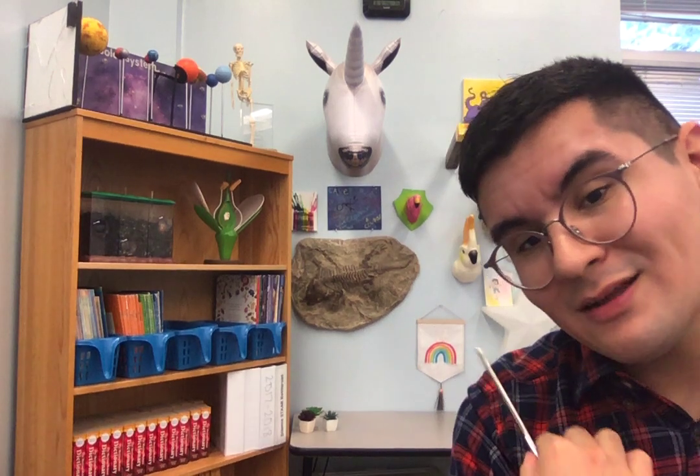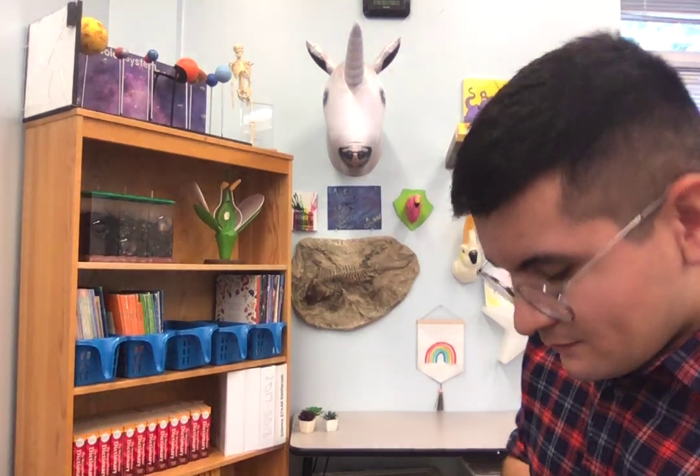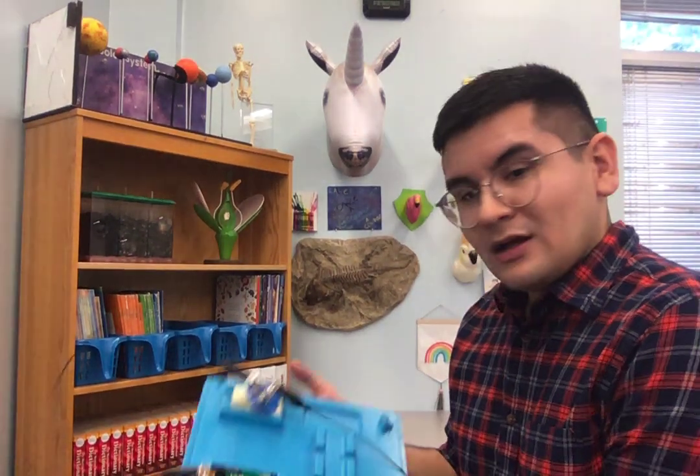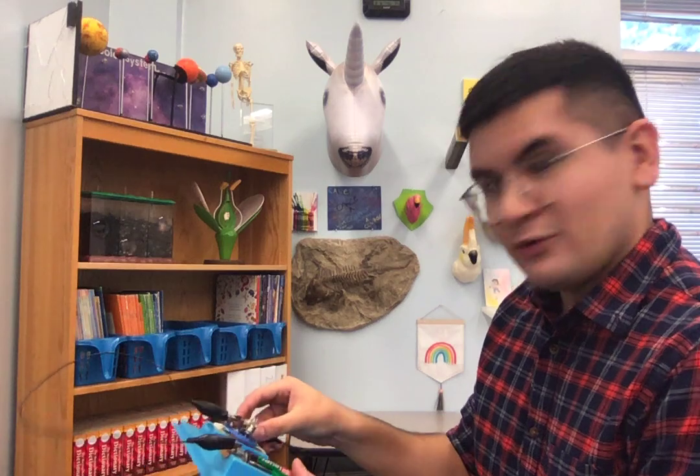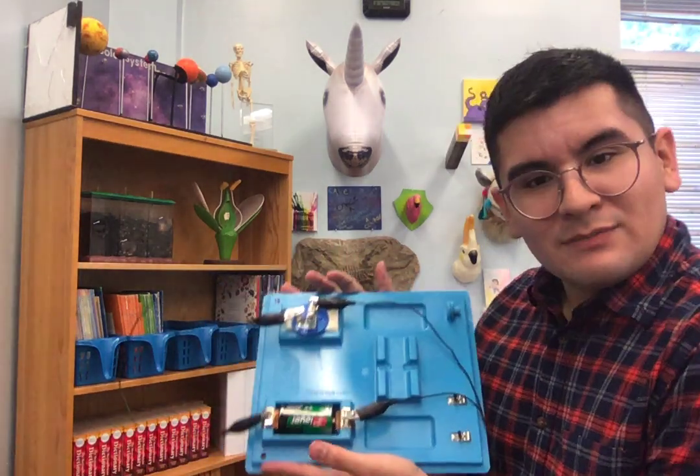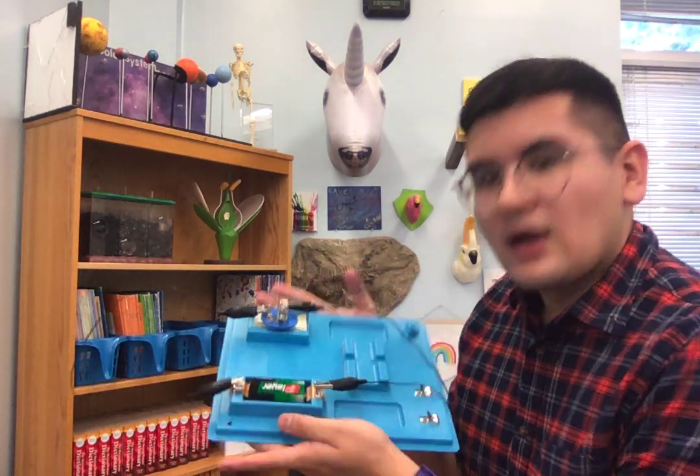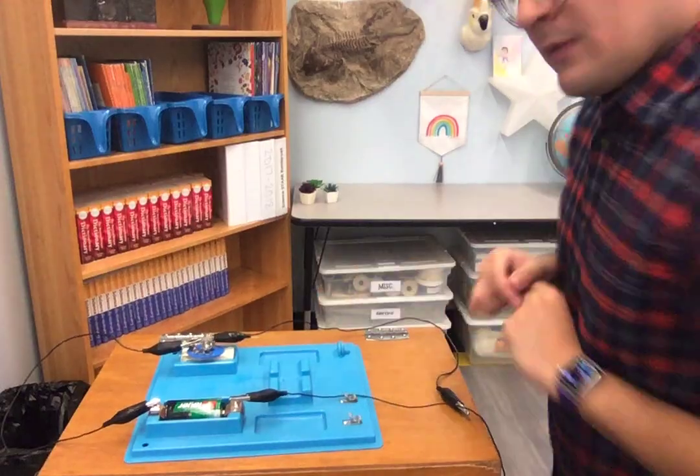And I'll show you what that looks like on my circuit. So we test conductors, and we know materials are conductors because they allow electricity to pass through. One way we can check that is using something called a circuit. Now I'm going to turn the lights off to show you how circuits work exactly.